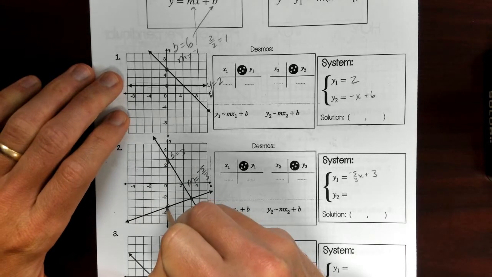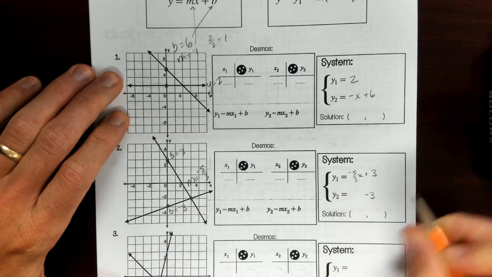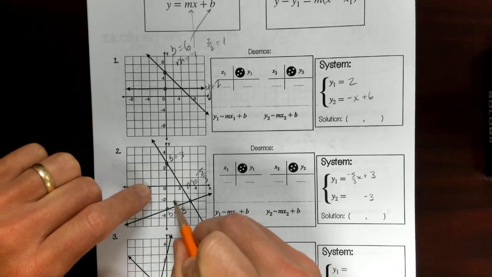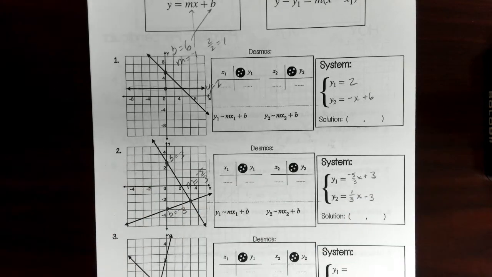Now we're going to the next one. Here's your y-intercept. Your y-intercept, b, is -3. So we know that's a -3. We know that it has a slope of up 1 over 1, 2, 3. So up 1 over 3. There you go.